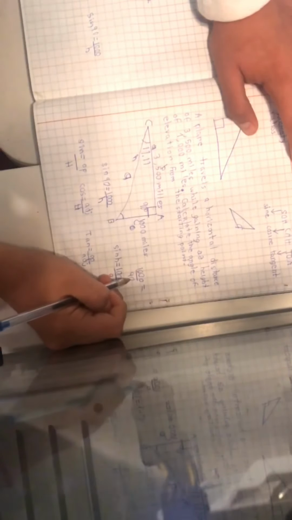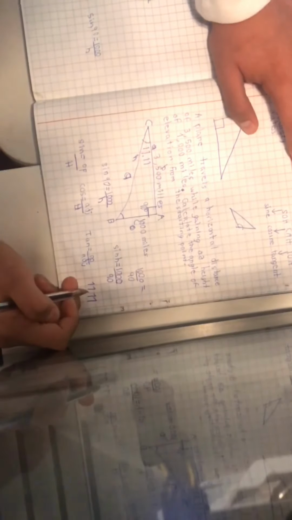So we want to know c, so we're going to pass h to the other side and 90 to this side, which will be like this. 90 is multiplying, so it's going to pass dividing. The h is going to stay here, and it's going to be 1000 over 90. So we already know that 1000 divided by 90 is 11.11.